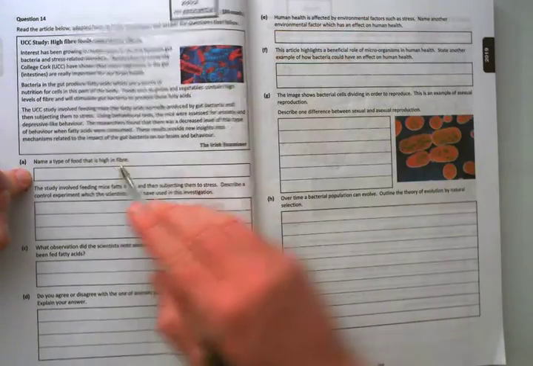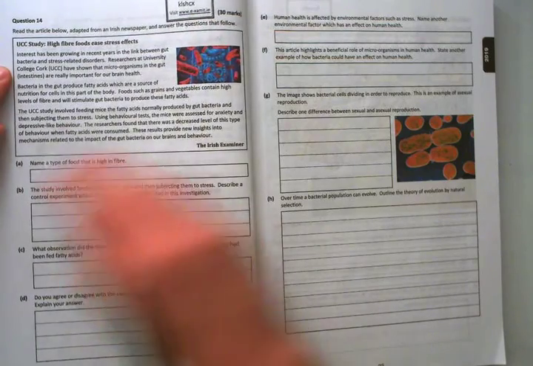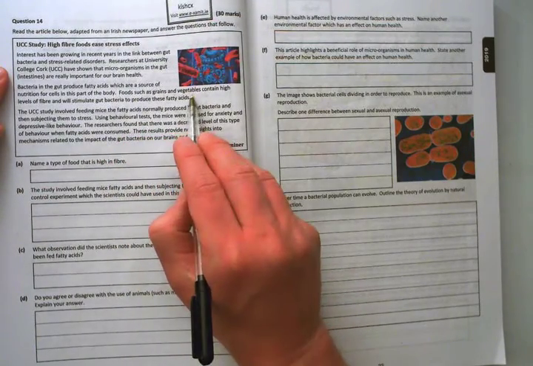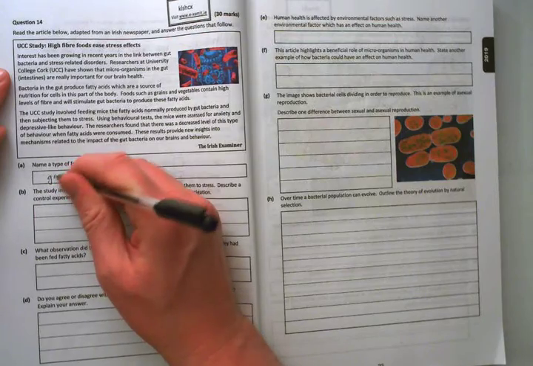Okay, name a type of food that is high in fibre. Now they do mention some in here, so foods such as grains and vegetables. So grains and vegetables.